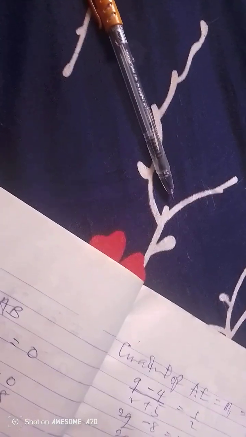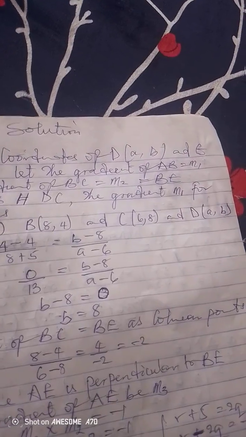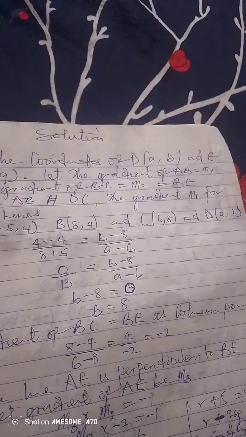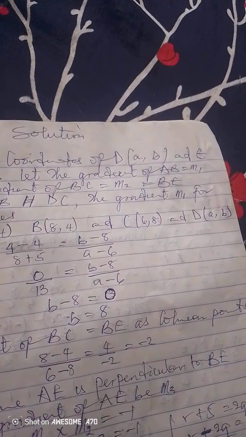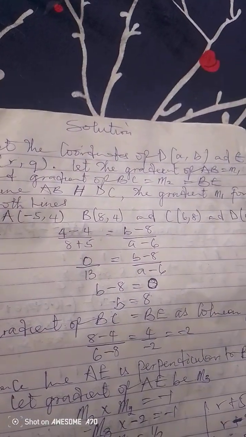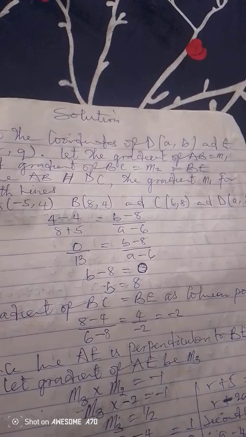In the solution, let the coordinates of D be (a, b) and E be (r, q). Let the gradient of line AB equal M1, and the gradient of line BC, which is the same as BE, equal M2.